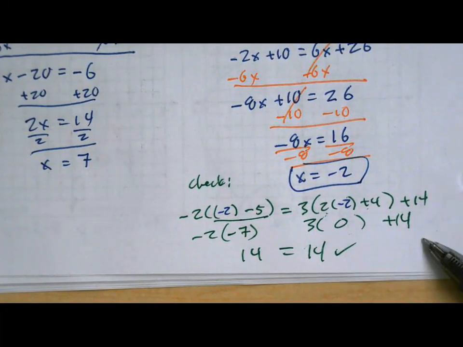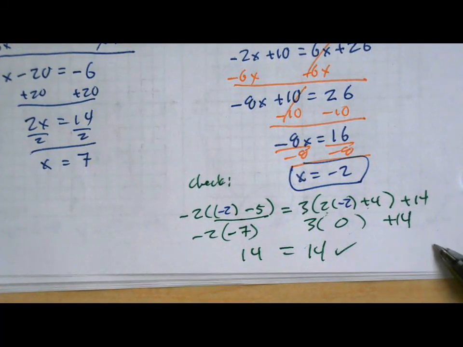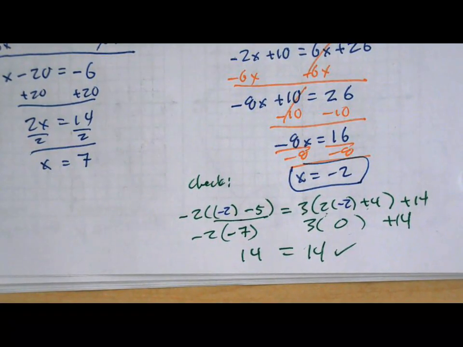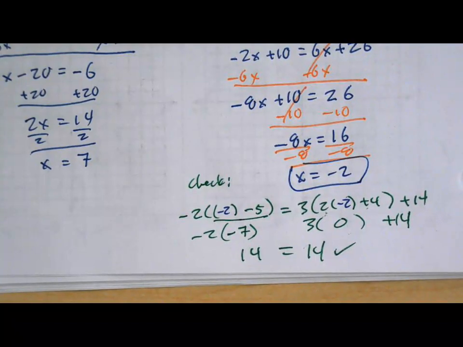Are you going to do this on every single problem you do on your assignments? Probably not. Should you do it on every problem you have time to do it for on a test? Absolutely, yeah. If you have an opportunity to know whether a problem's right before you turn in a test that's worth a large chunk of your grade, then take that opportunity.